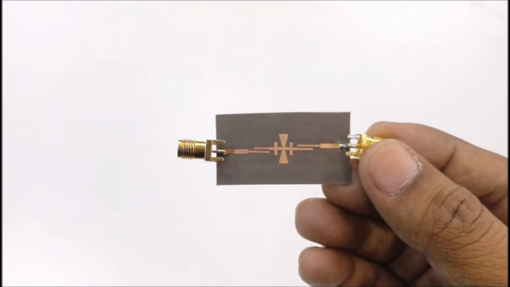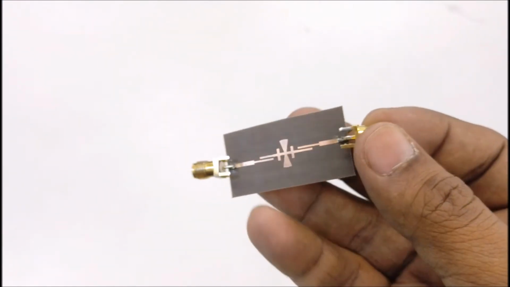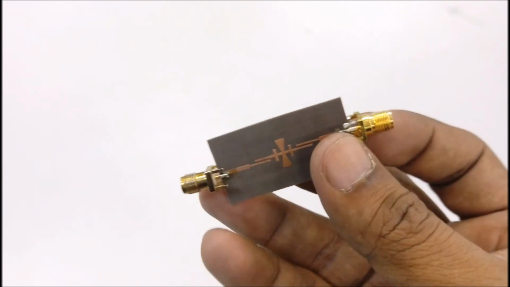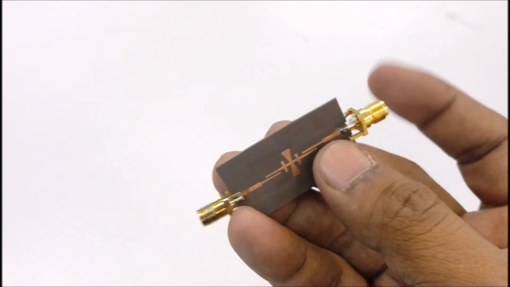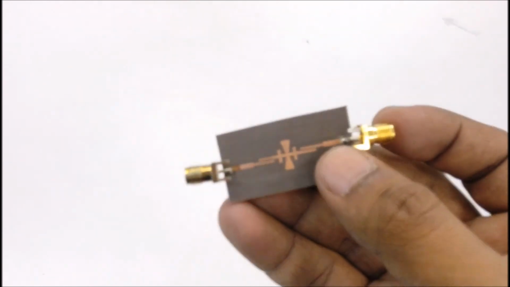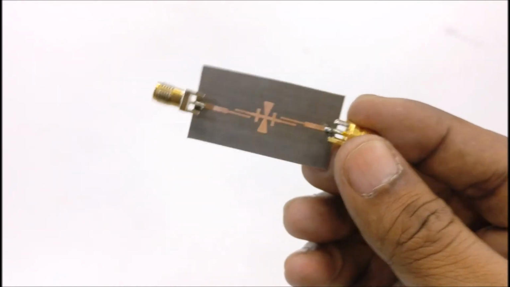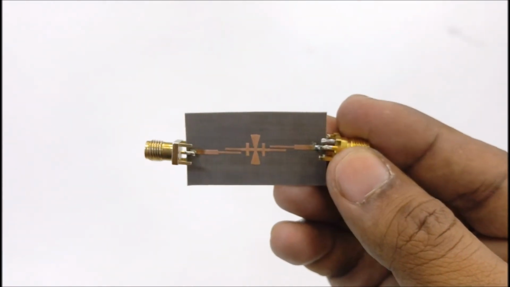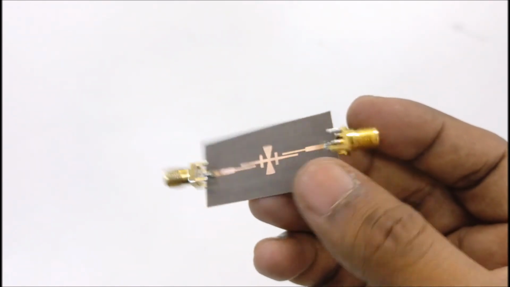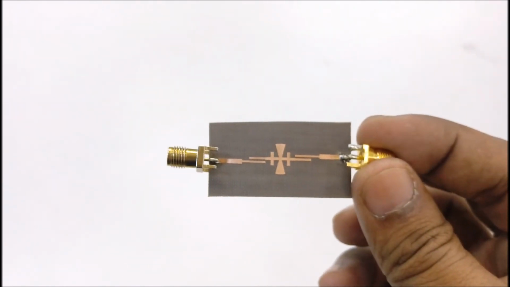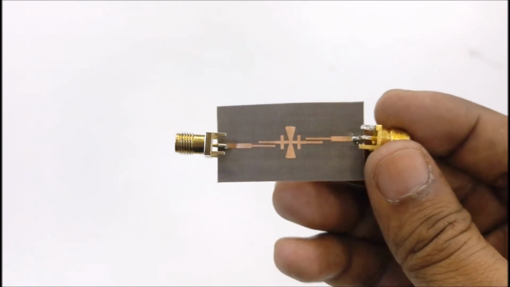There we go, this is the fabricated filter after connecting the SMA connectors at the two ports. We connected these two SMA connectors using the regular soldering iron technique. This is the ground plane and this is the top plane of the filter. We have connected the two ports and our filter is ready to perform. And that's how we can fabricate our microstrip designs using this etching technique.